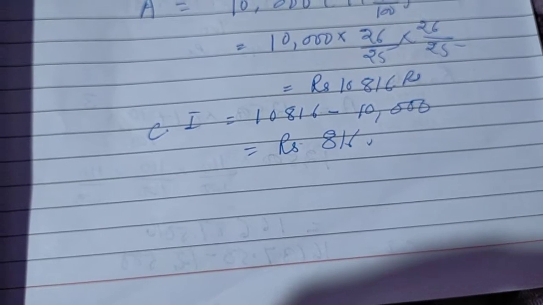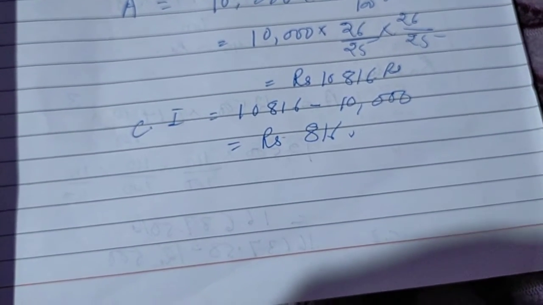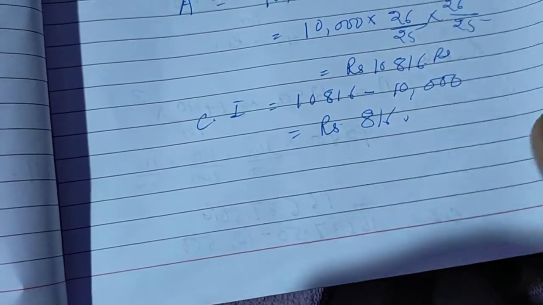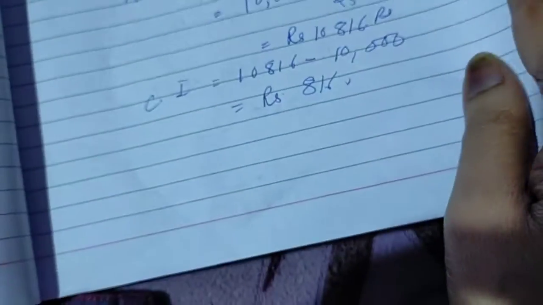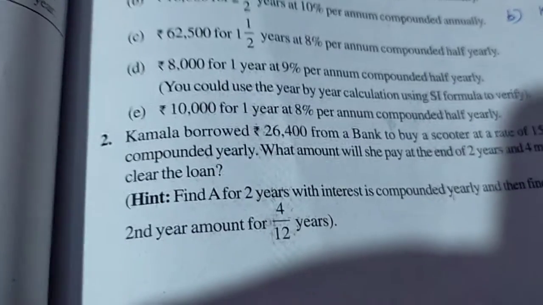From this amount, you subtract the principal of 10,000, so ₹816 is the compound interest on this amount. So you have to just put the correct values in the formula. If you put incorrect values, your answer will become wrong.